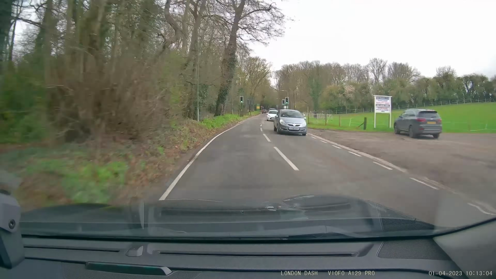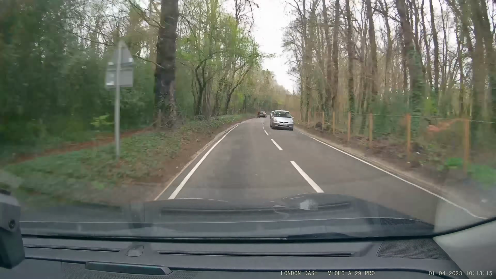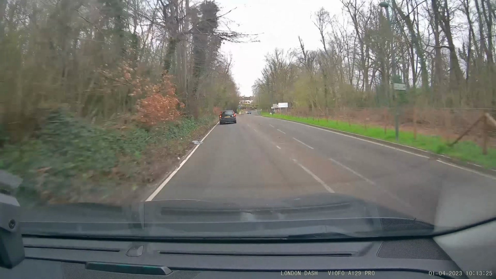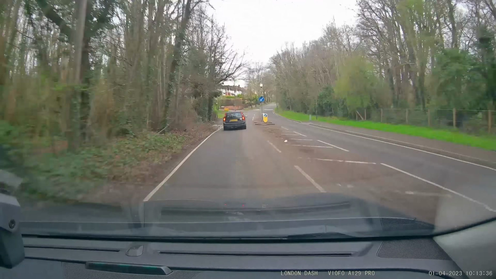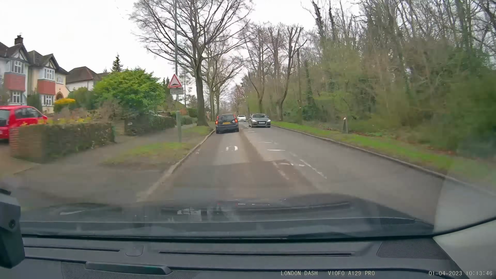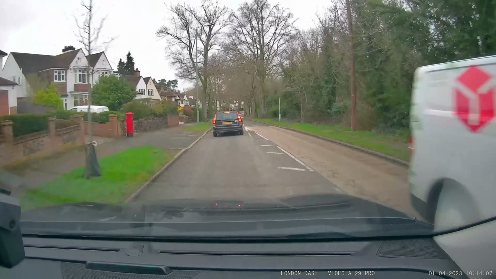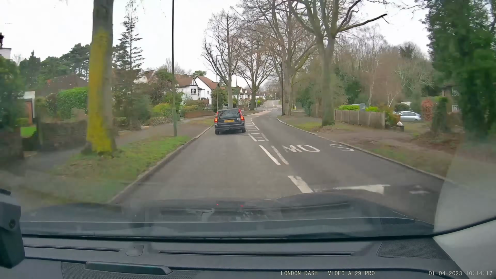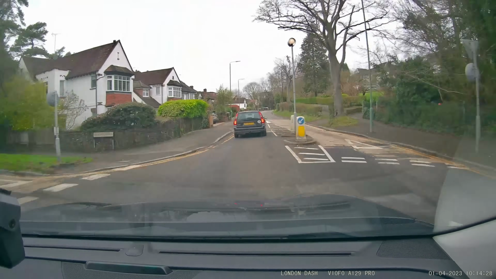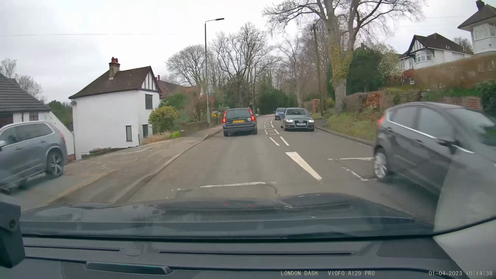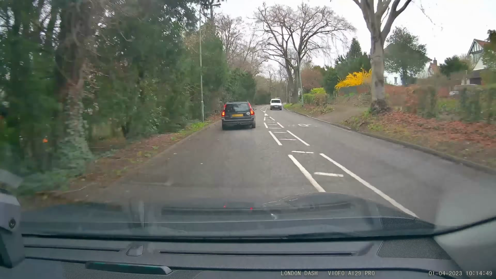Now I'll speed it up so you can see that I have got nowhere to go. I can't drive any faster than what I'm doing. I need to keep some decent braking distance between me and the car in front. Not only that, there are roundabouts and speed bumps all the way down this road, and the road itself isn't in great nick neither.